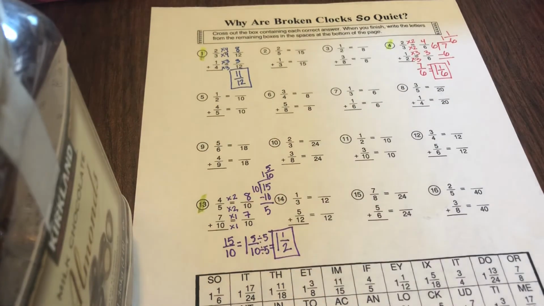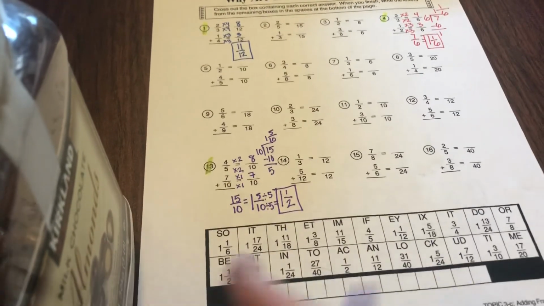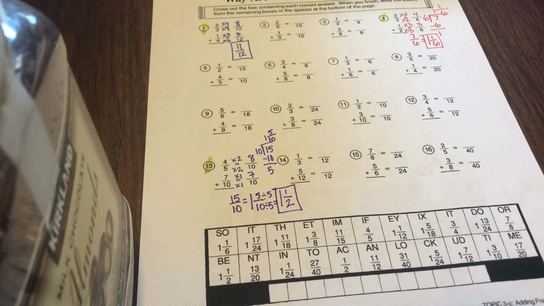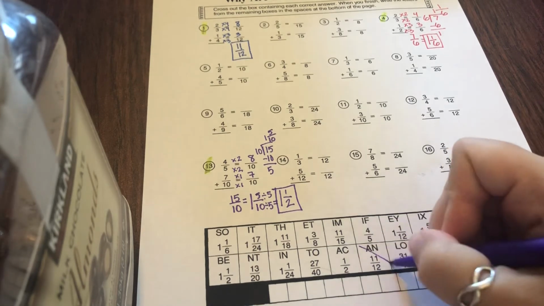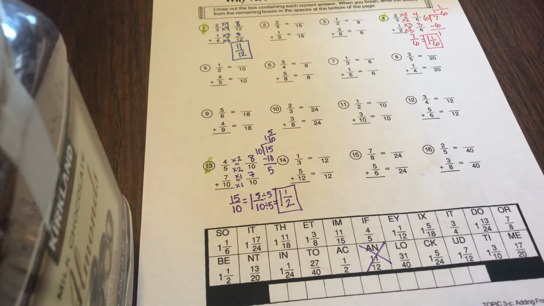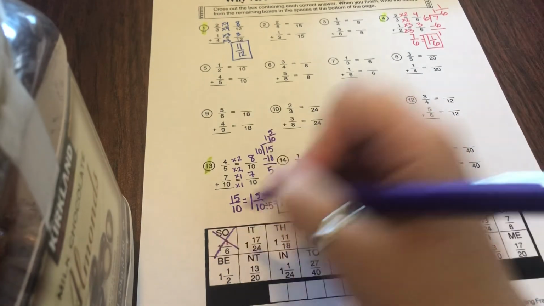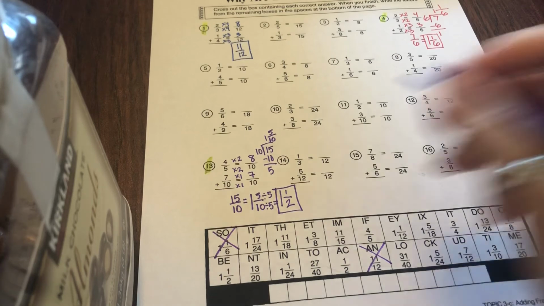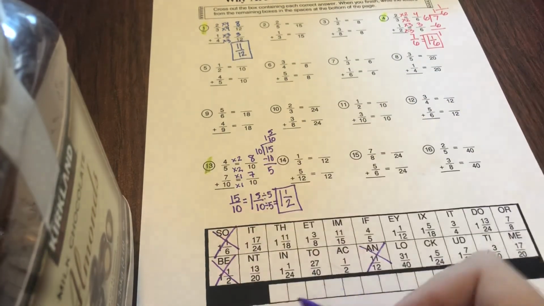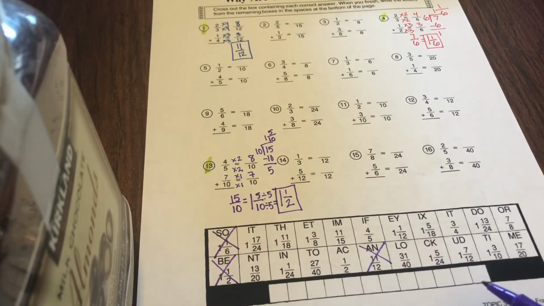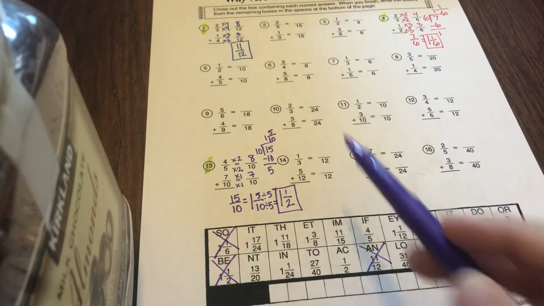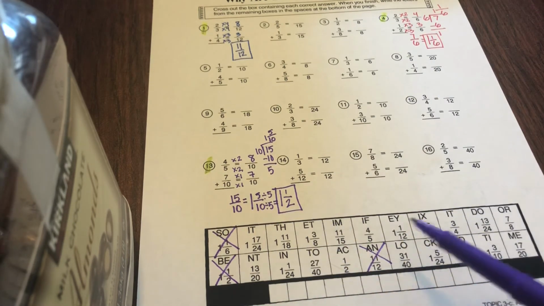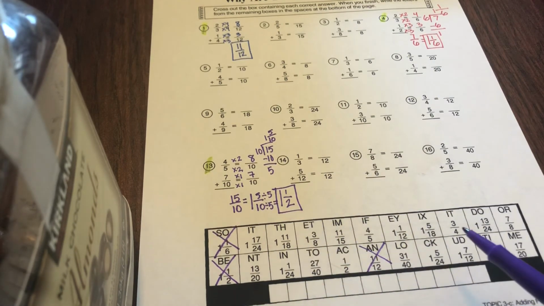To figure out the riddle at the bottom, each time you get an answer, you cross it off. So we found number 1 was 11/12. And number 4 was 1 1/6. Number 13 is 1 1/2. Notice how I didn't write any of those letters down here because you do not write until you're done with all of them. You've crossed them all off, and then you write down whatever's left remaining.